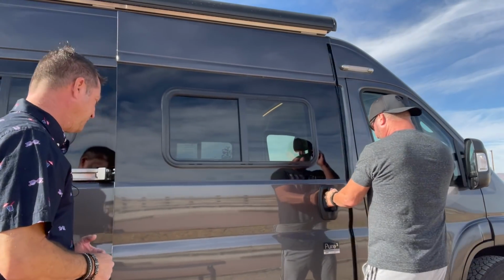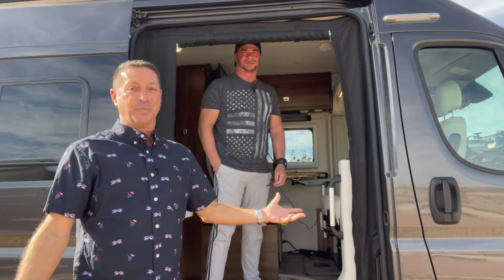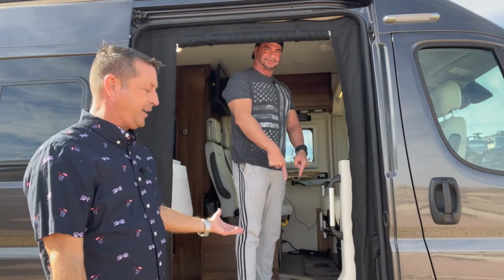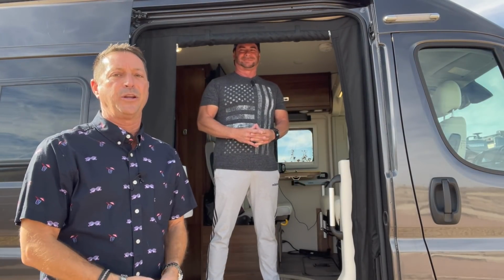Let's jump inside and show us some of the stuff. Sure. Come on in. All right, so Mike has opened up his door. One big thing you can tell right away where Mike is standing is there is no jump seat. That was one of the claims to fame on the previous floor plan.